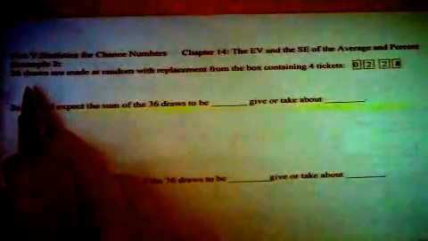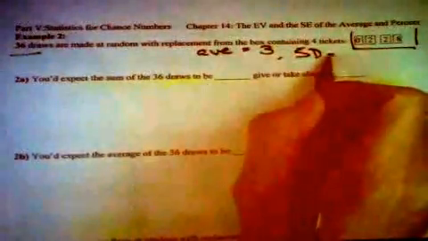All right, now we can do the next one. Let's see what the next one is. Why don't we do this one as an iClicker? But let's work out the average of the box first. What's the average? 36 draws, so that's your n. 36 draws are made at random with replacement from a box that has these 4 tickets. Here's your box. So what's the average of the box? You add all these up, which is 12, divided by 4, you get 3. And the standard deviation, I'm just going to tell you because we're running out of time, is also 3.